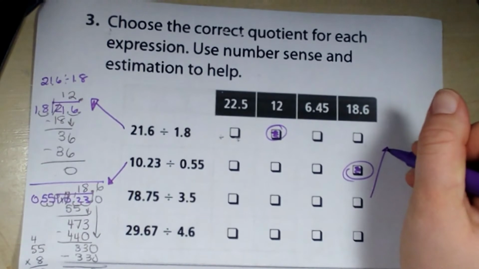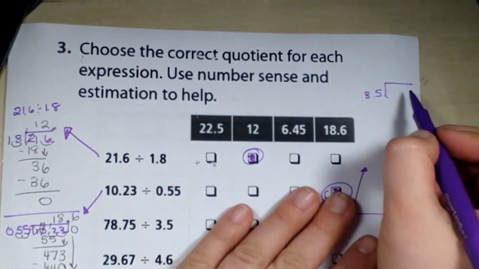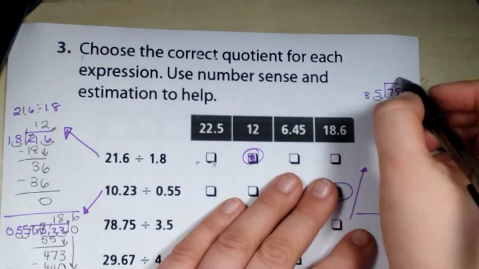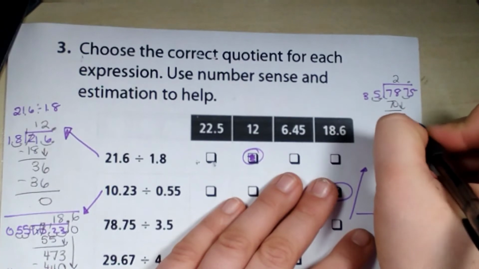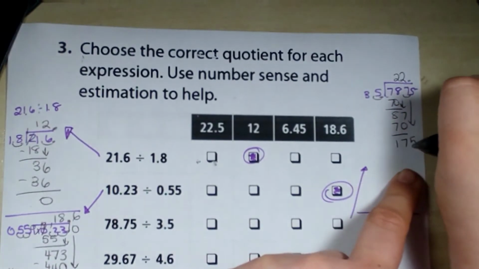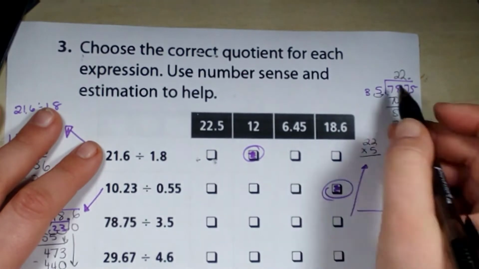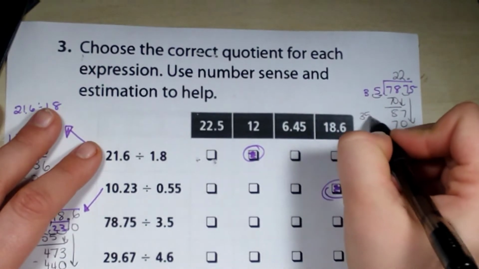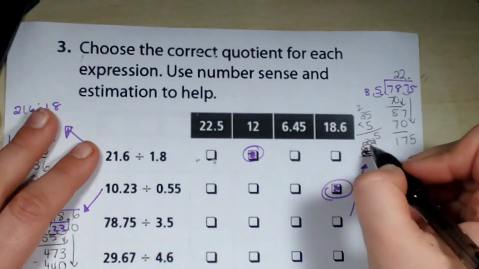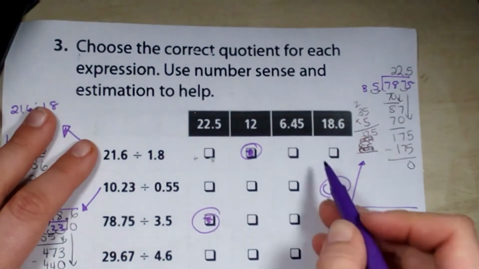All right, so this one, I'm going to do the work over here. 3.5 into 78 and 75 hundredths. Move it over 1, move it over 1 and up. 35 goes into 78 2 times. That's 70. Bring down my 7. 35 goes in 2 times. That would be 70 with 17 left over. Now let's try 5. 35 times 5, I apologize, I was looking up here. That is 175. So that means that it should be this one.